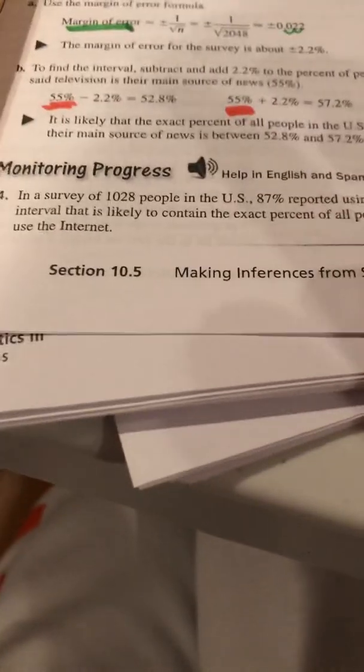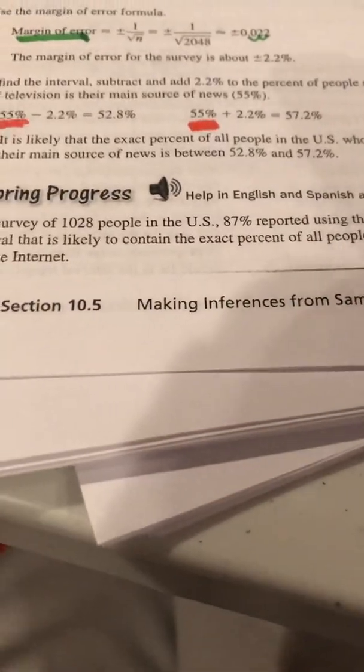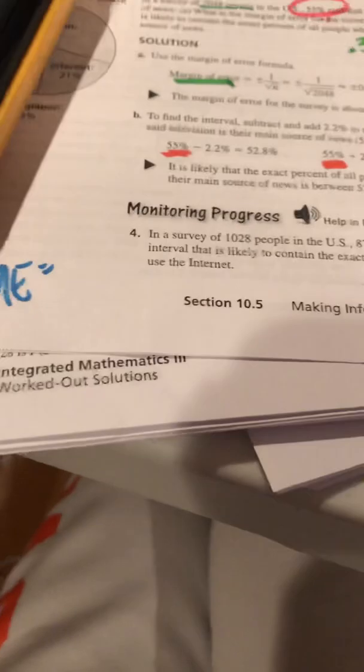Okay, so you know, I haven't done this one, but we might as well. Right here, we've got a margin of error. Please leave, baby. I'm in the middle of a, okay.